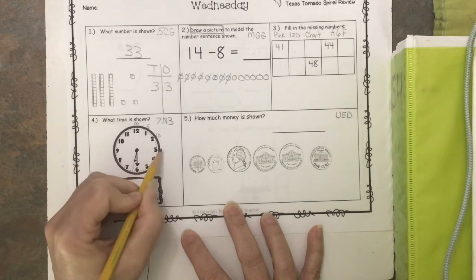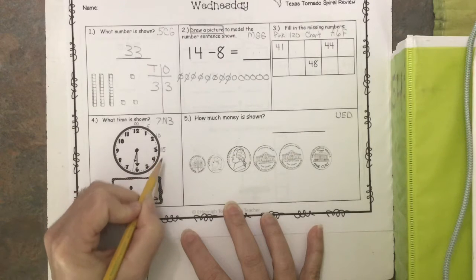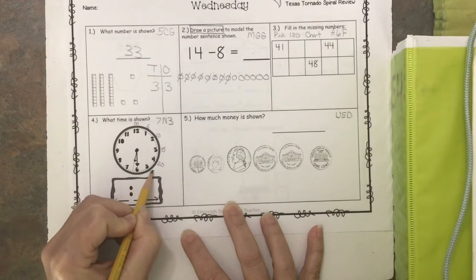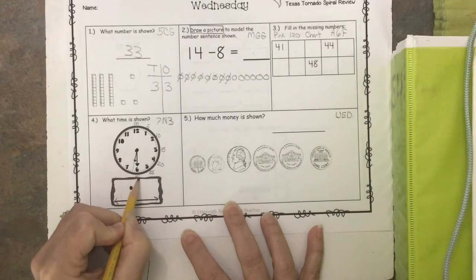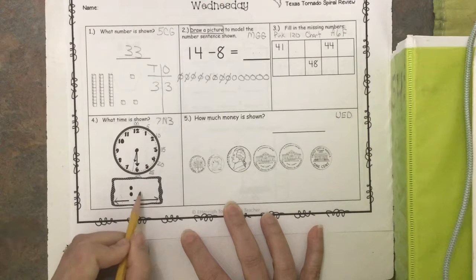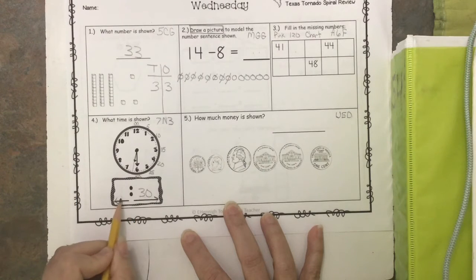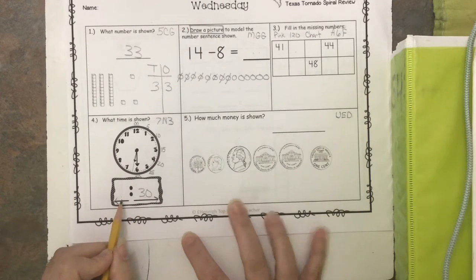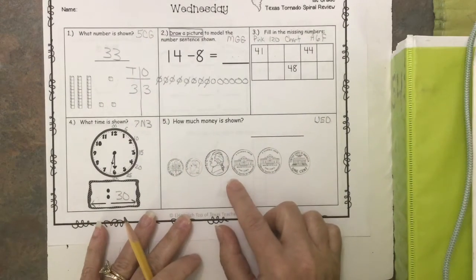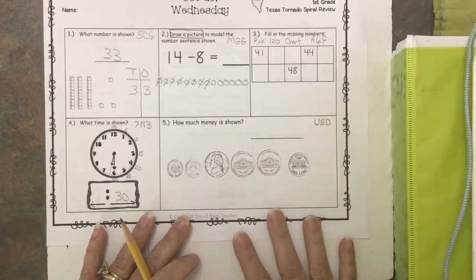So 5, 10, 15, 20, 25, 30. And that's where our long hand is pointed to, is the 30. So that's going to go right here. So the only thing that you have to come up with is which number do you put right here for the short hand.